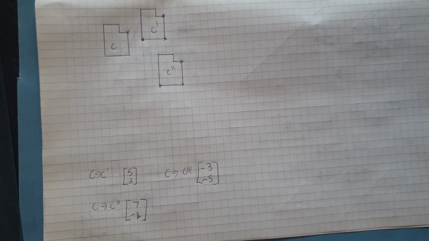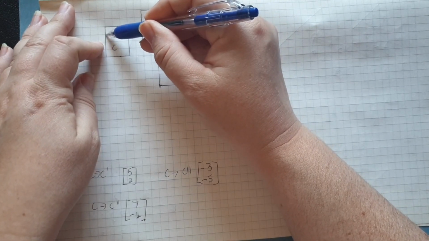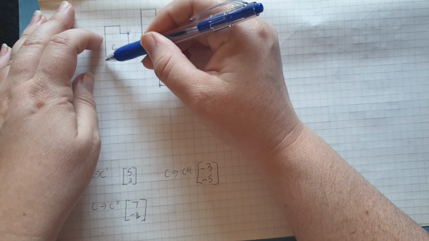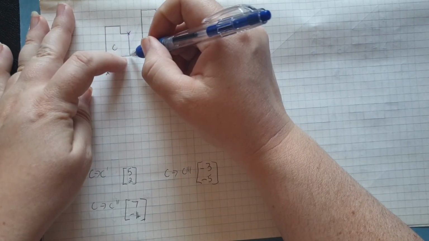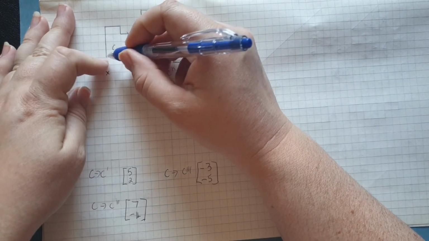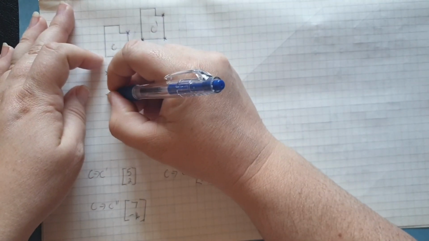Final third image of C. Minus 3, minus 5. It means we're going to the left 3 and we're going down 5. 1, 2, 3. 1, 2, 3, 4, 5. Second corner. 1, 2, 3. 1, 2, 3, 4, 5.